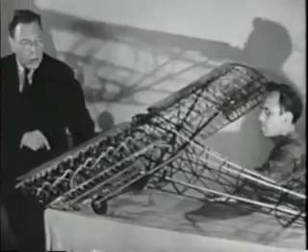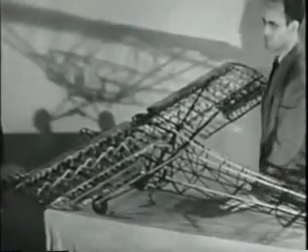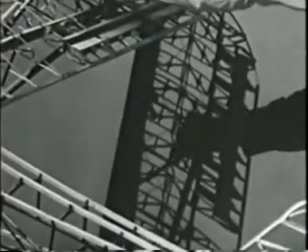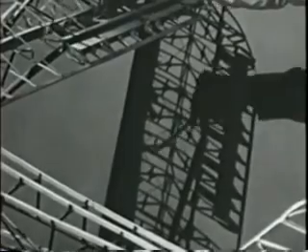The lifting surface of an airplane is the wing. It must be light in weight, yet strong enough to support many times the weight of the airplane. Ribs are shaped to give form to the wing.